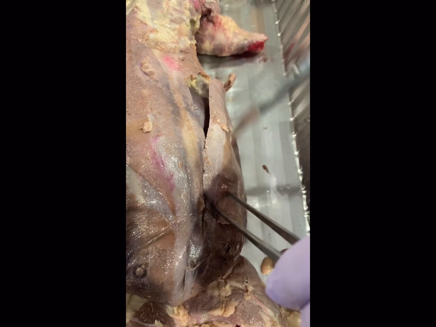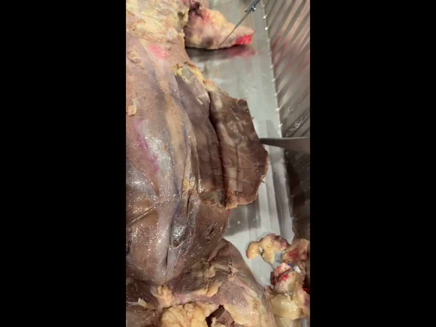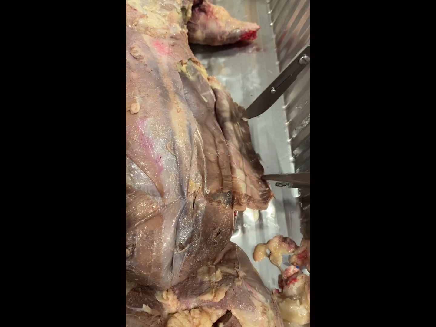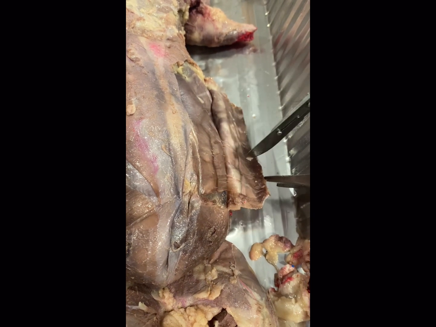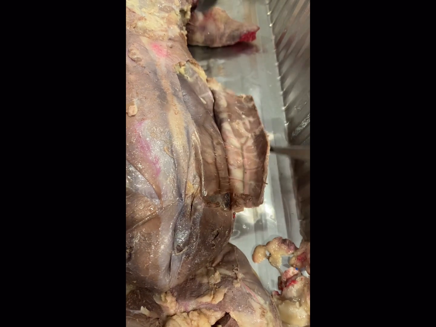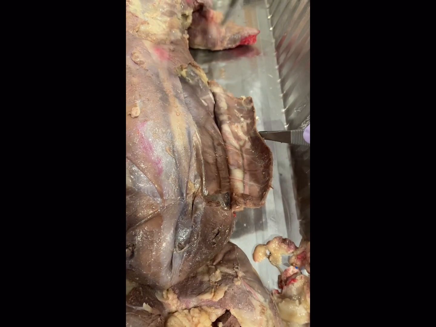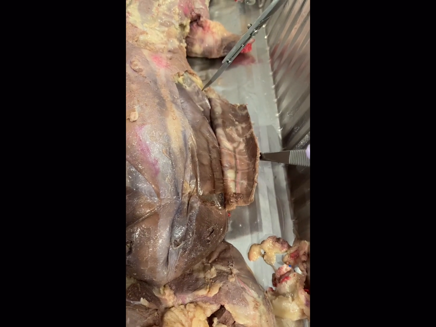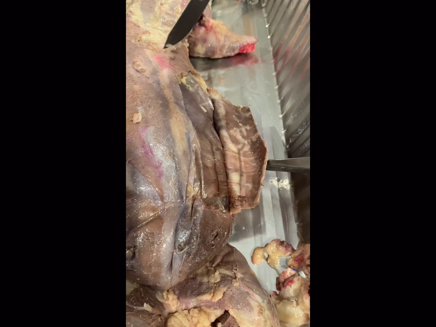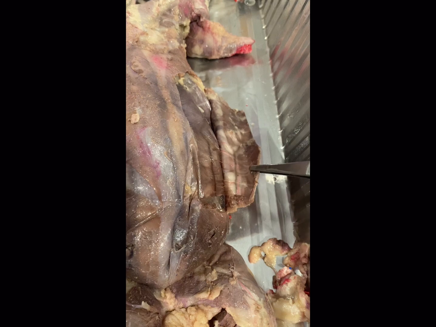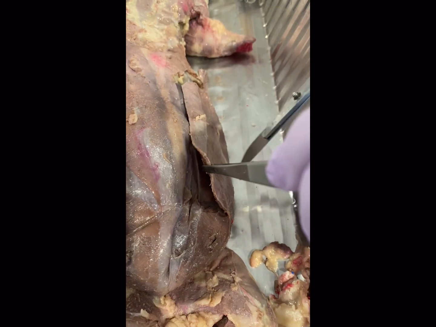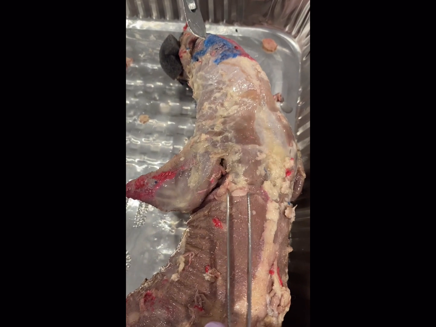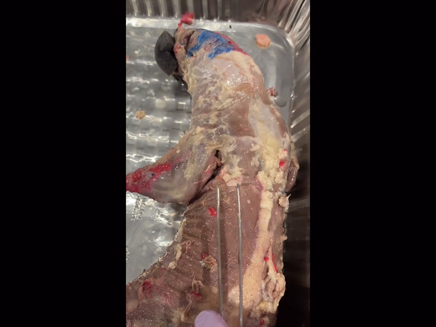So this is going to be the external obliques, and then once we cut it open, this one right here is going to be the internal obliques. And as we see here, the fascicles run this way, and as you go higher up, they run a different way. They run this way, and this is going to be the transverse abdominis. So the transverse abdominis, the internal oblique, and the external oblique.